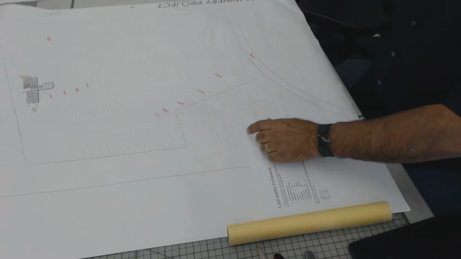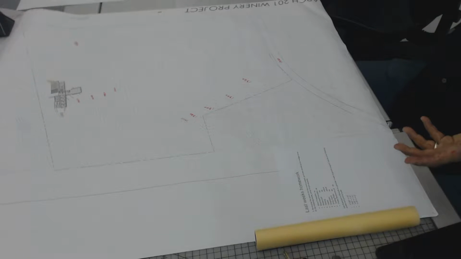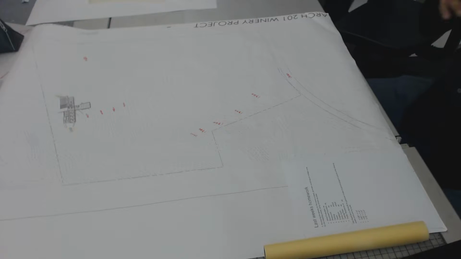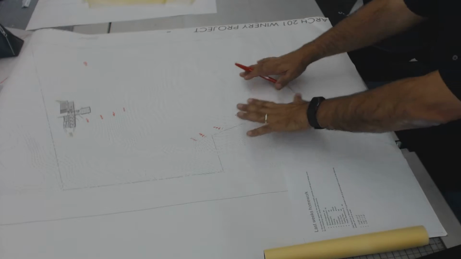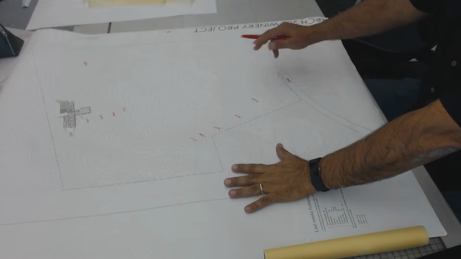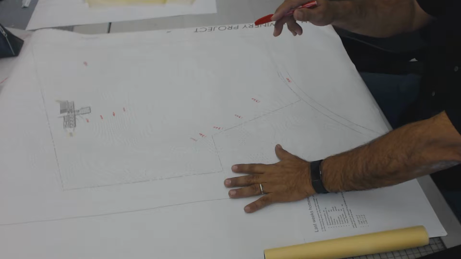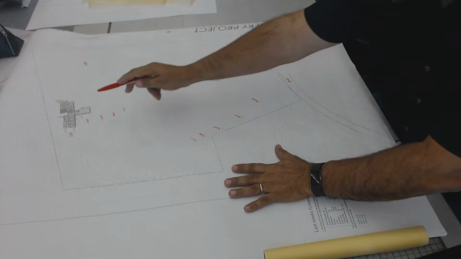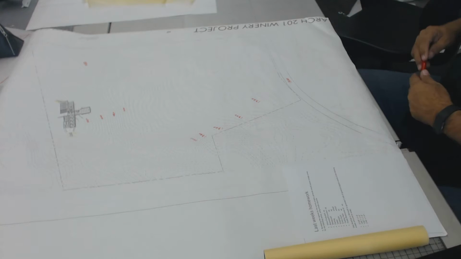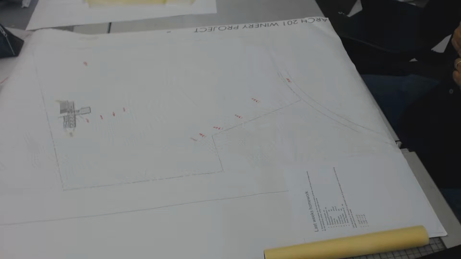All right? One of the things that's extremely important for me to understand what you're doing is that you have to have your plan, your little floor plan. You have to know what the elevation above sea level is for every single level inside your plan, and you have to be able to tell me what it is.